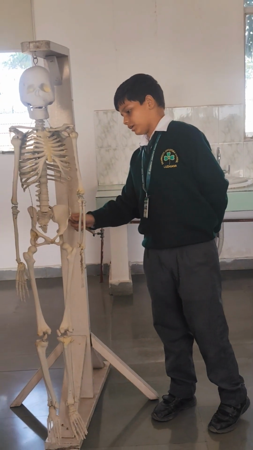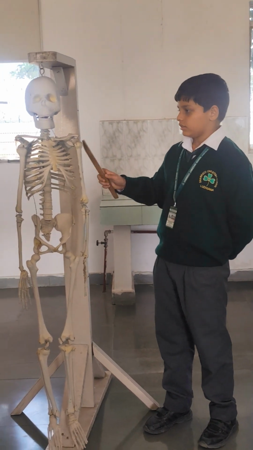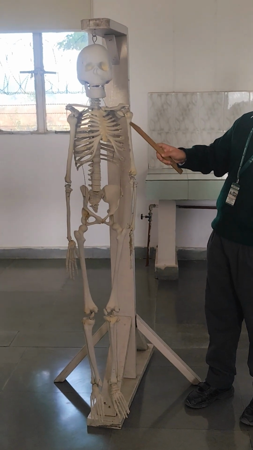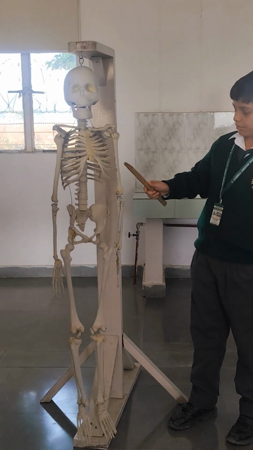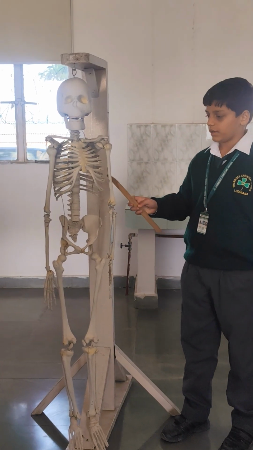This is the vertebral column. Vertebral column has 33 bones. This is the rib cage. Rib cage has 24 bones. 1 to 10 is rib cage and 11 and 12 are floating ribs.